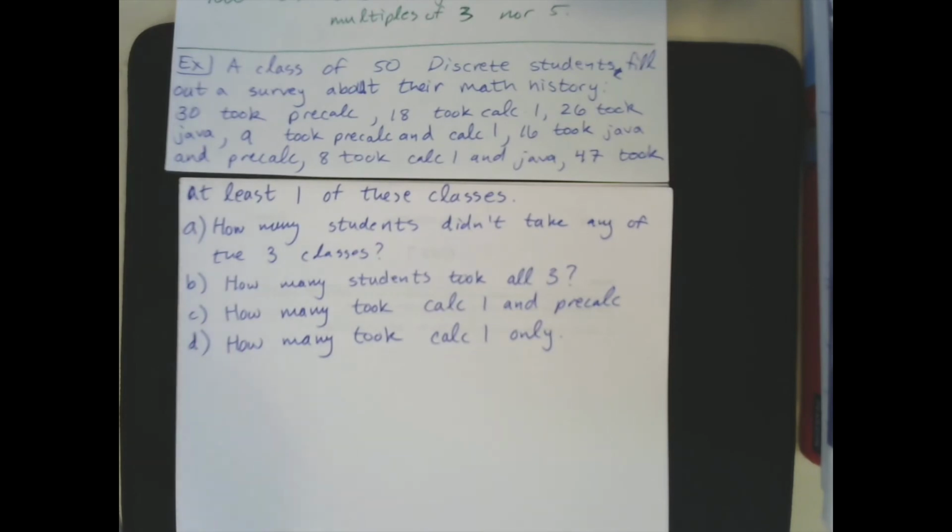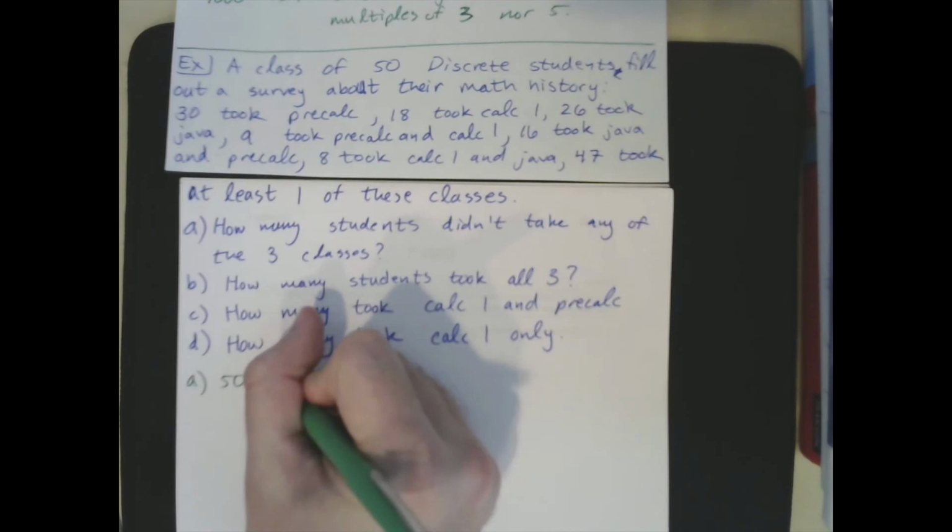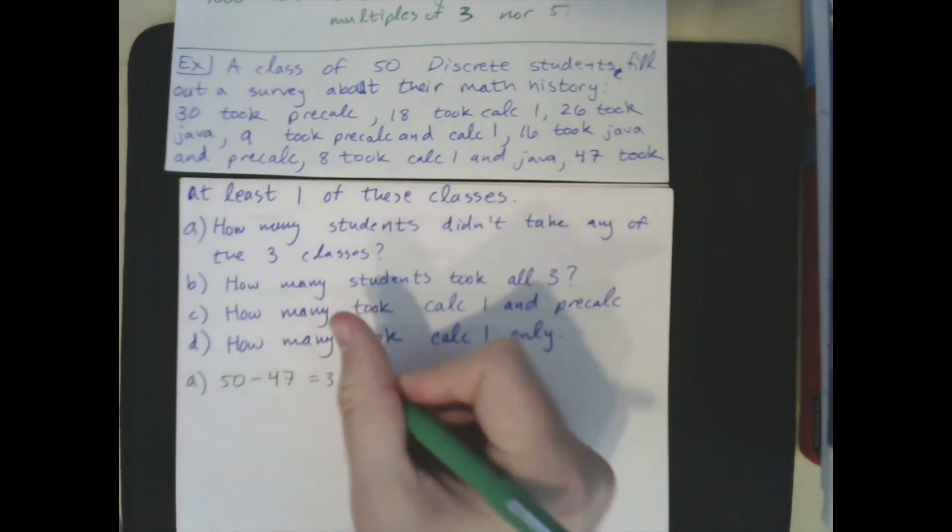So the first one's the easiest, part A is the easiest. If we want to know how many students didn't take any of the 3, well, looking at our list of stuff, we know 47 of them took at least one. So 47 people either took Calc 1 or Pre-Calculus or Java. And so out of our total 50, we can subtract away those to get 3 that took none of them.